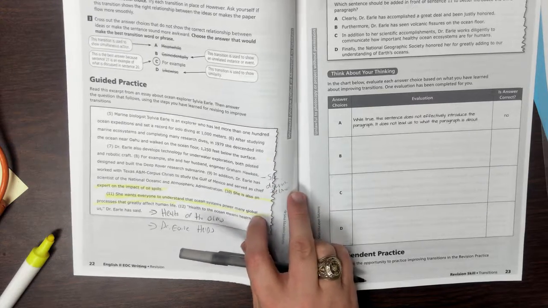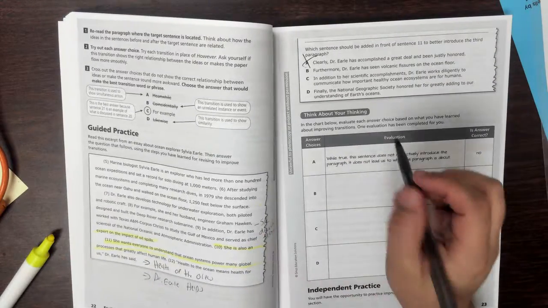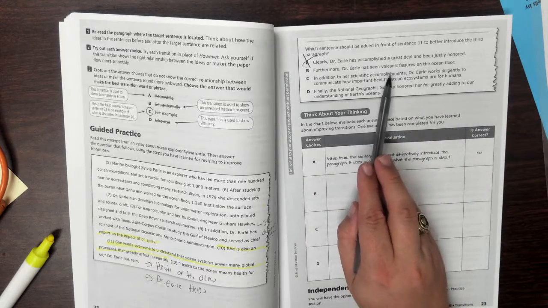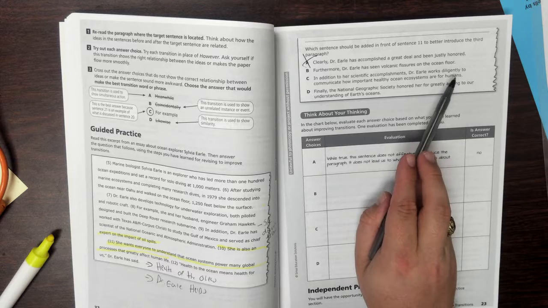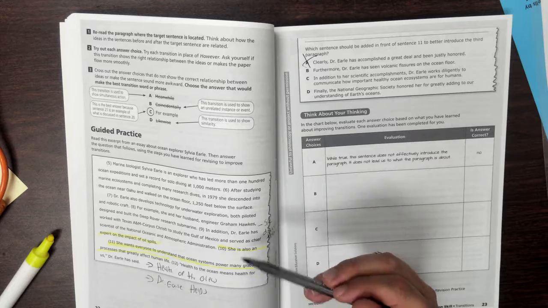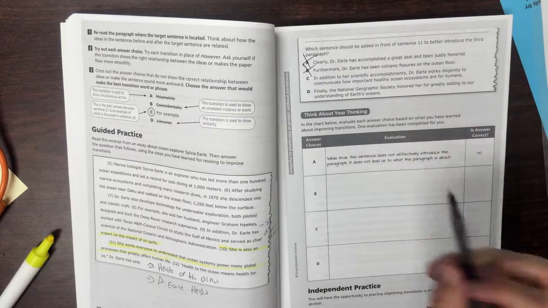It doesn't connect in any way, so we can get rid of that one. B. Furthermore, Dr. Earle has seen volcanic fissures on the ocean floor. Does that connect these in any meaningful way? Does it talk about the health of the oceans or technology? No. We can easily get rid of that one.